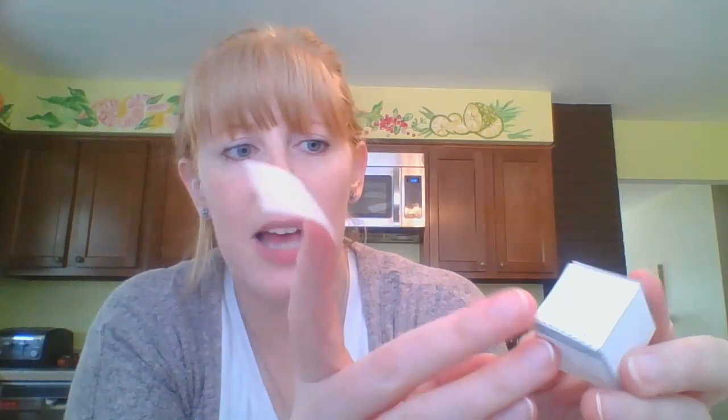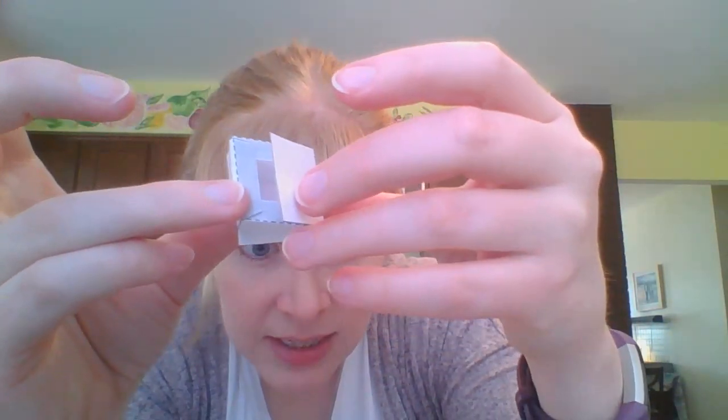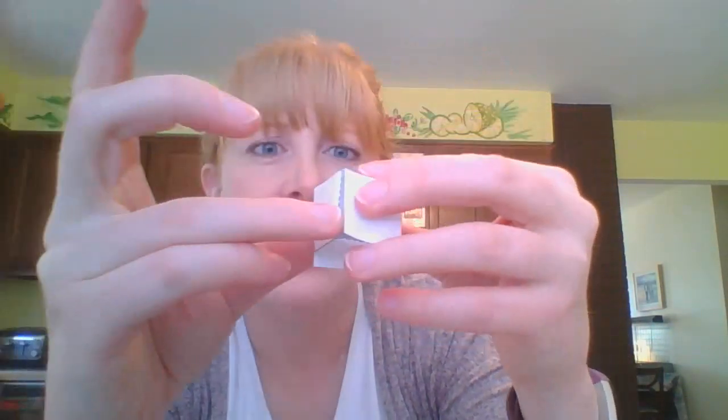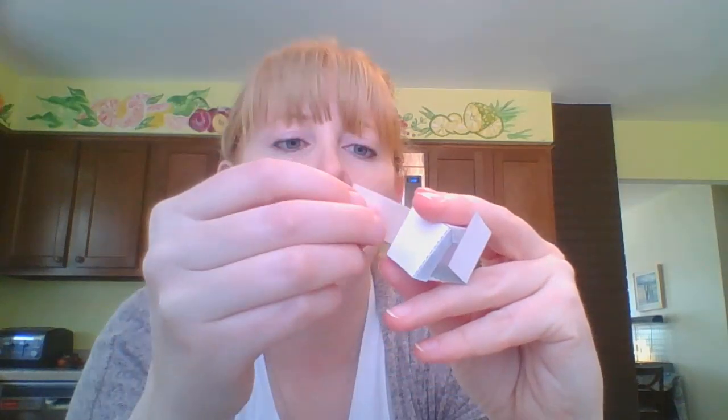What you would do, if you don't have glue, is fold those shaded sides towards the inside. So you can see this is coming off. But those shaded sides are still already folded in. And I'm going to put a piece of tape on it now instead.